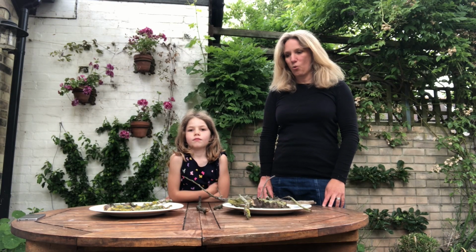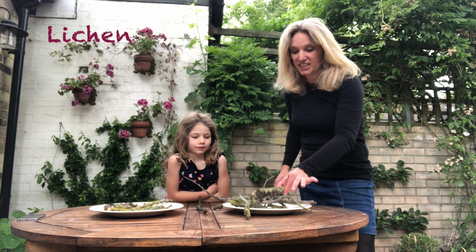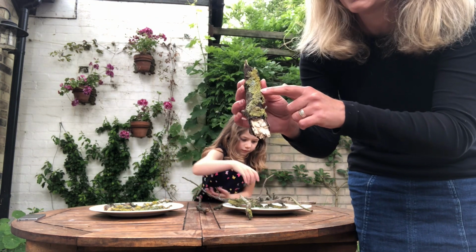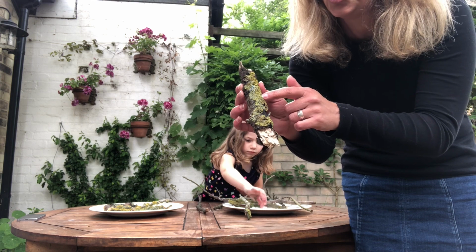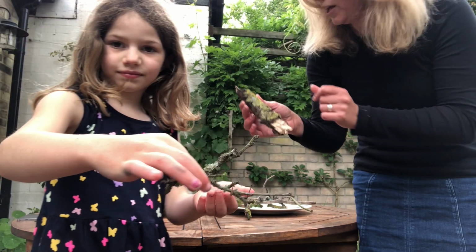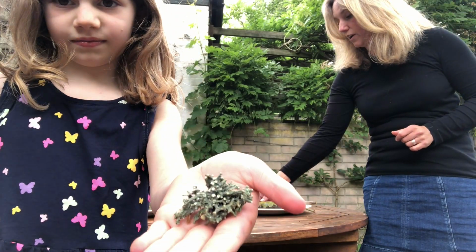Bye. And as Genevieve says, today we're going to be learning about air pollution. And one of the things that can give you an indication of what the air pollution is like is lichen. Now, lichen are these things that grow on trees and sometimes on rocks and stones as well. And there are many different types of lichen.